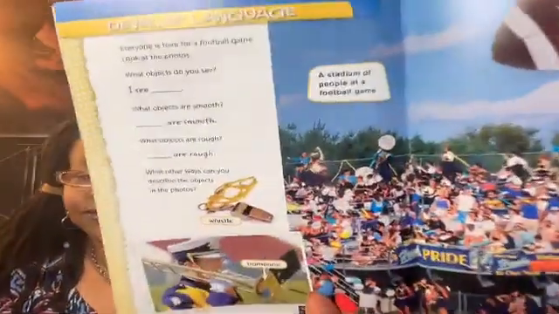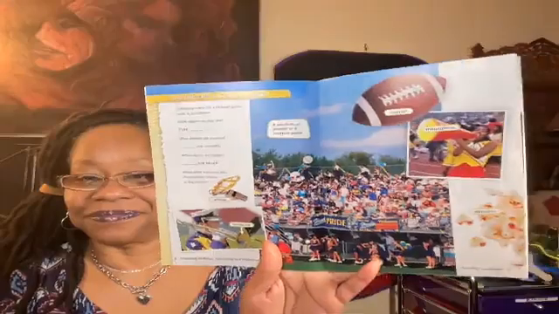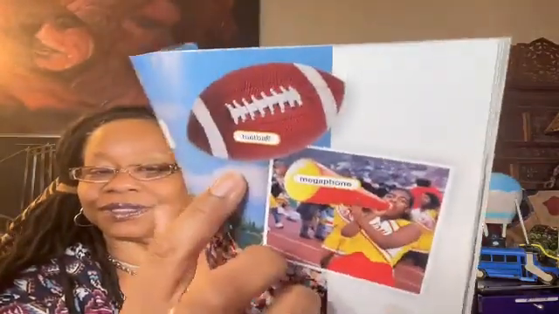What objects are smooth? What objects are rough? What other ways can you describe the objects in this photo? You also see popcorn, right? A megaphone, a football.